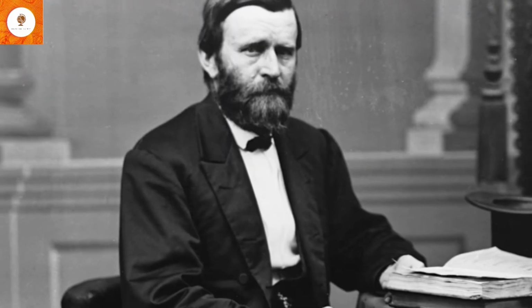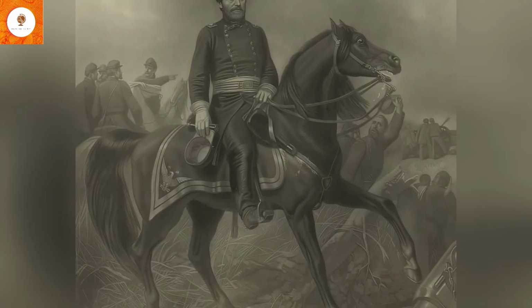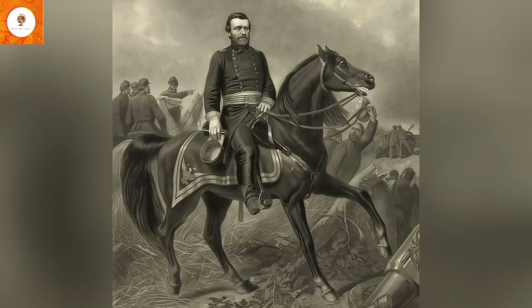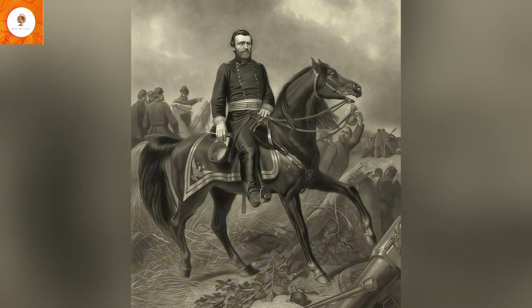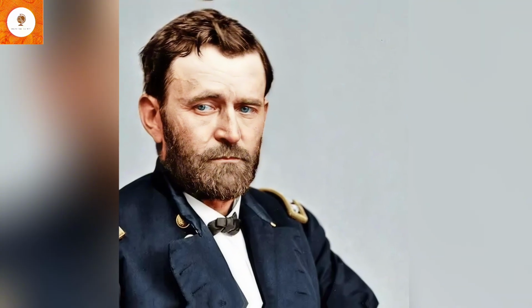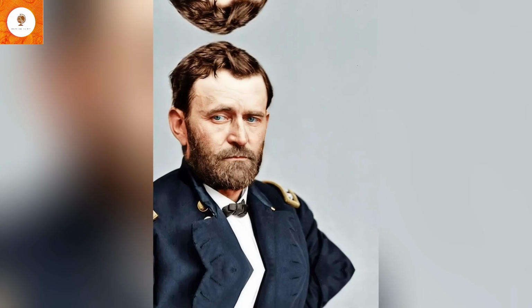7. Ulysses S. Grant, 1869 to 1877. The war hero who couldn't win the war against corruption. Ulysses S. Grant is a legend on the battlefield, but in the White House he discovered a different kind of battlefield. Grant's fatal flaw? Loyalty. He trusted people too easily. His presidency became engulfed in scandal.